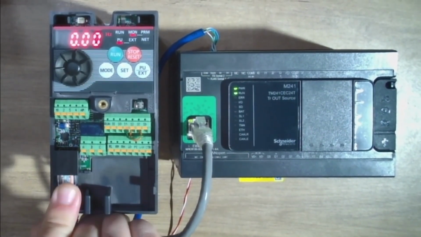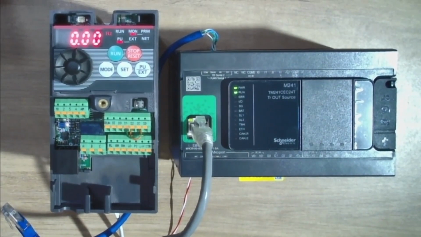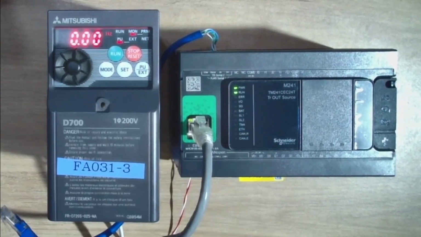This way I avoid any interference in the parameterization. After this, I'll do the parameterization on the inverter.